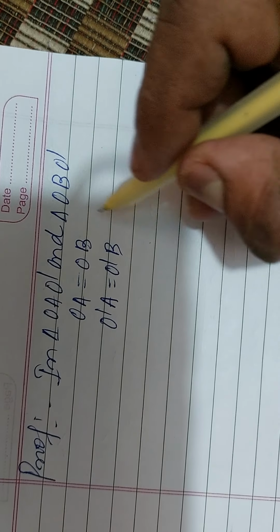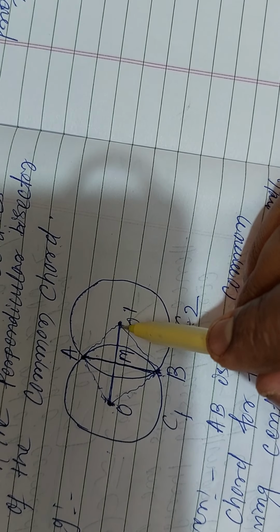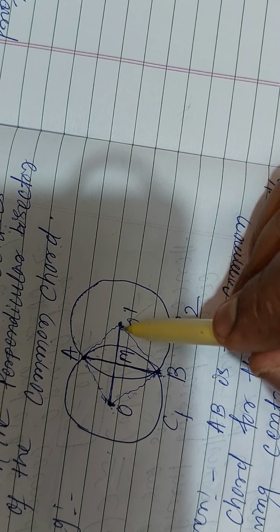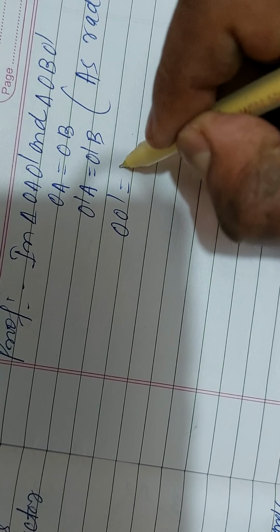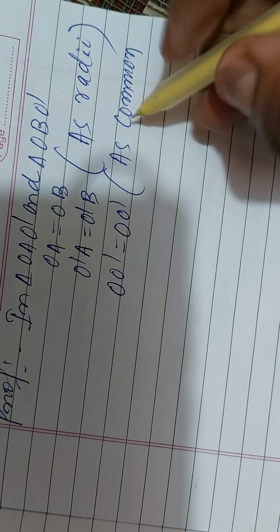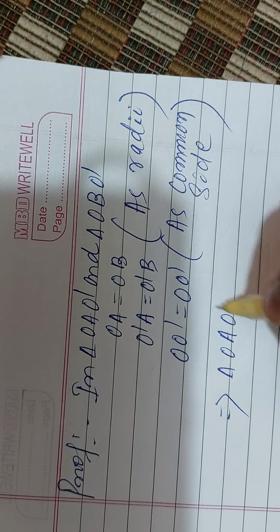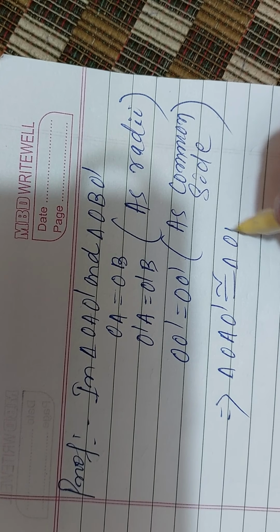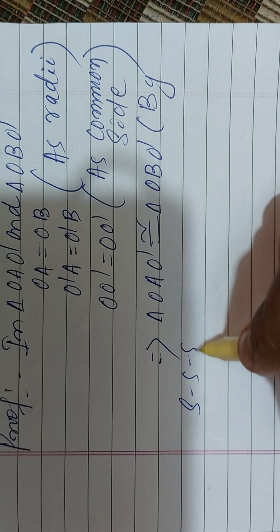Third, OO dash is the common side for both triangles OAO dash and OBO dash. So these two triangles are congruent by SSS congruence rule.